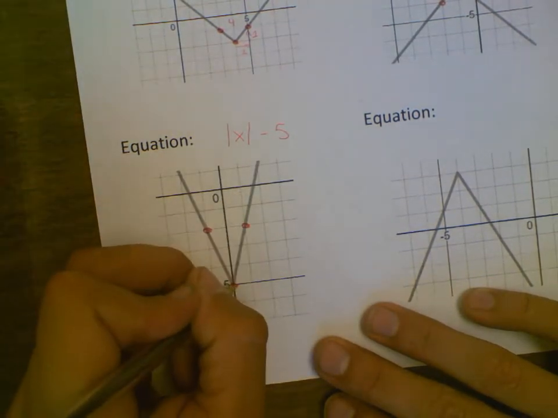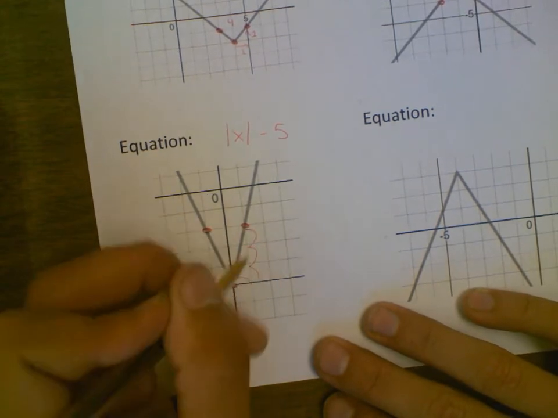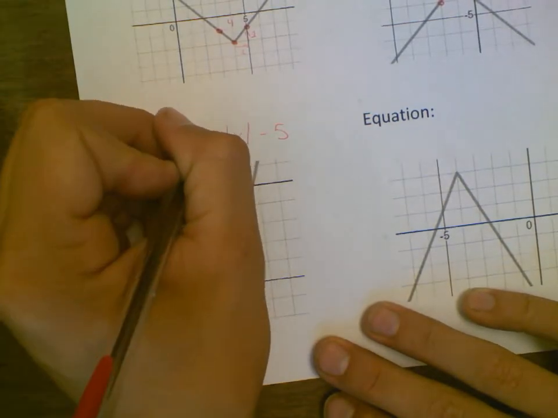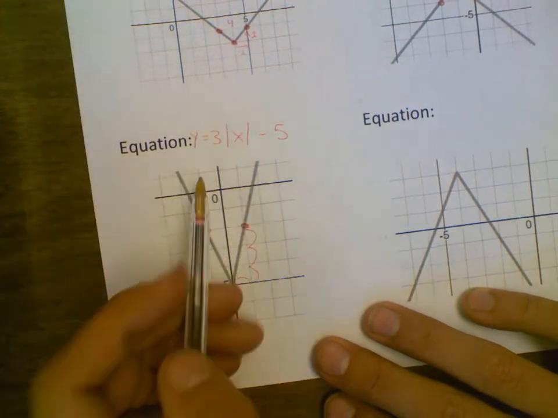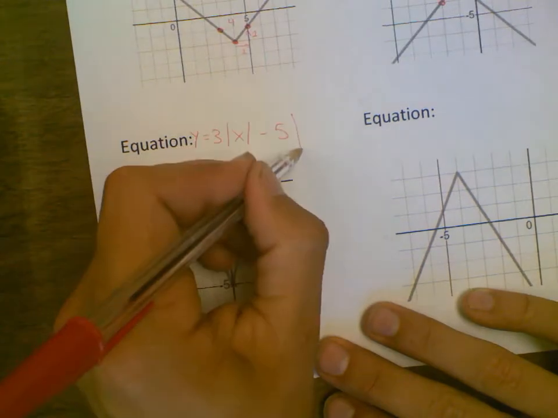But when I look over 1 unit, I notice that it goes up 1, 2, 3. So I have a vertical stretch of 3. So I should get y equals 3 times the absolute value of x minus 5 as the equation.